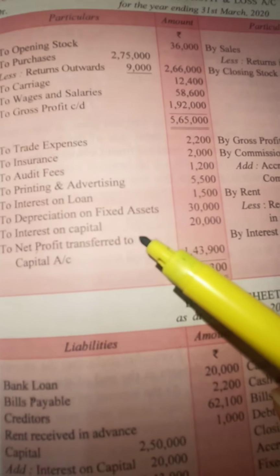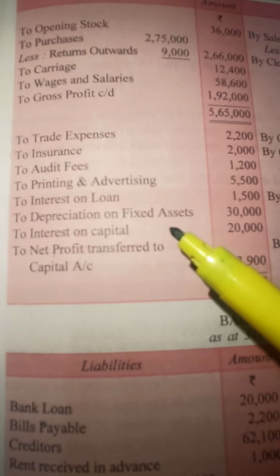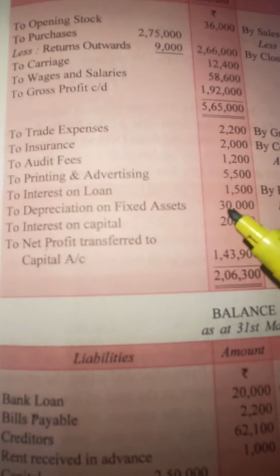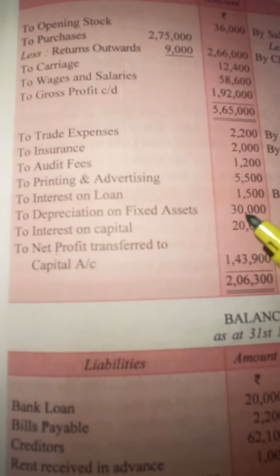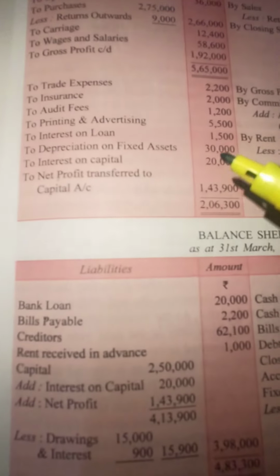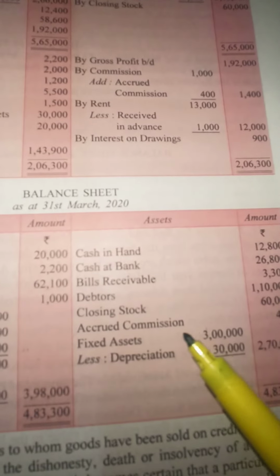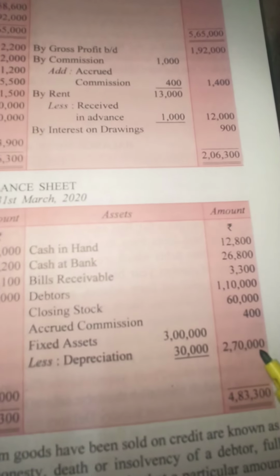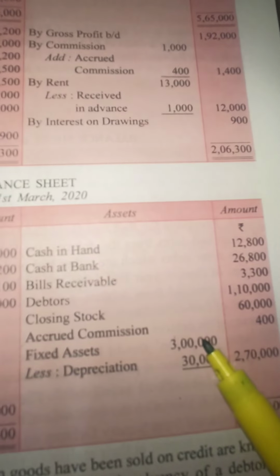Second, it is subtracted from the asset. The asset was for rupees 3 lakh, and 30,000 of the asset has depreciated, it has reduced. It is reduced by 30,000 because that much of the asset is used up. So 3 lakh was there till now, and 30,000 was used this time. So the fixed asset that is left is rupees 2,70,000. 30,000 depreciation has been reduced from the fixed asset.